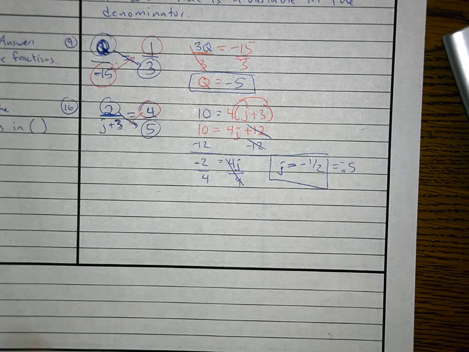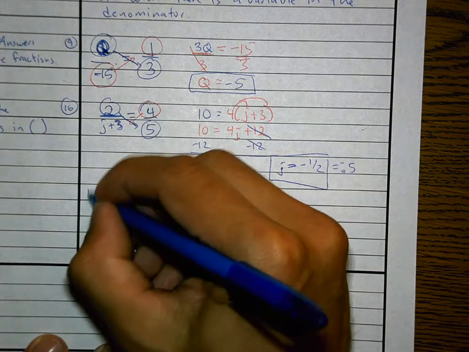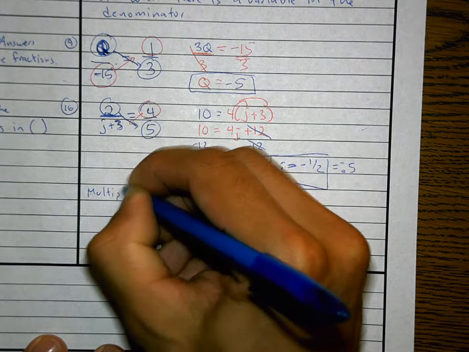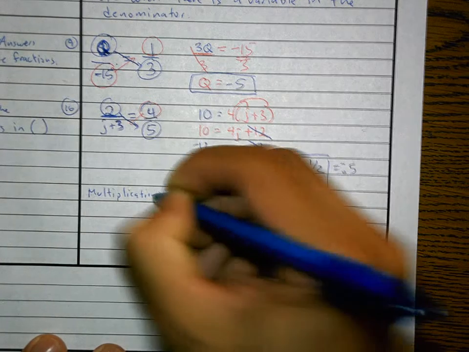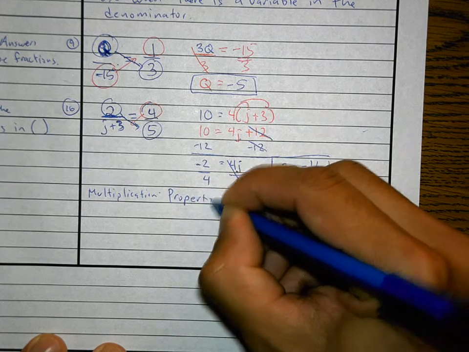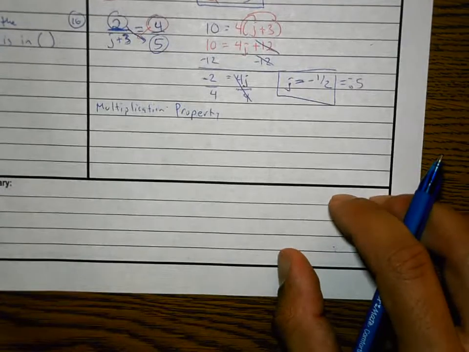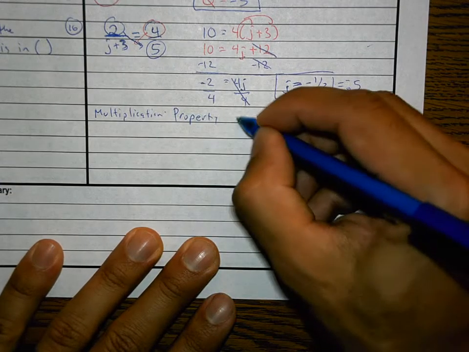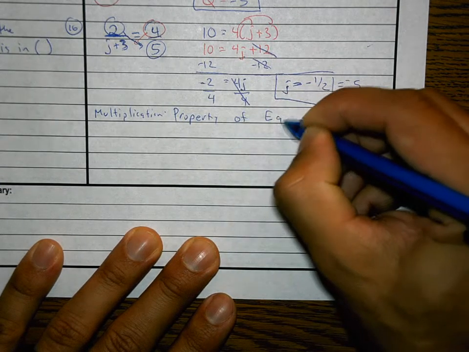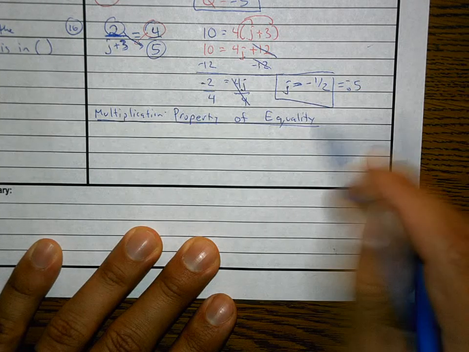There's another property that we're also going to use. The other property is called the multiplication property of equality.